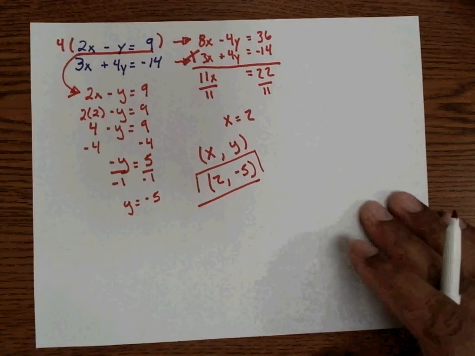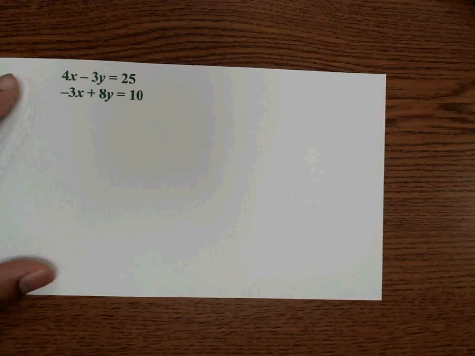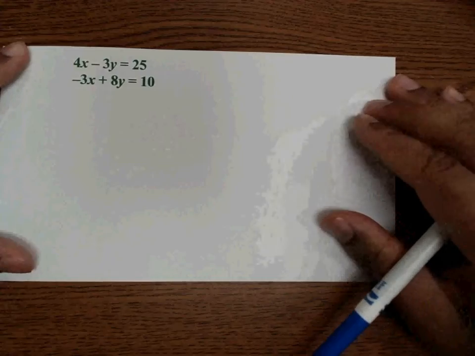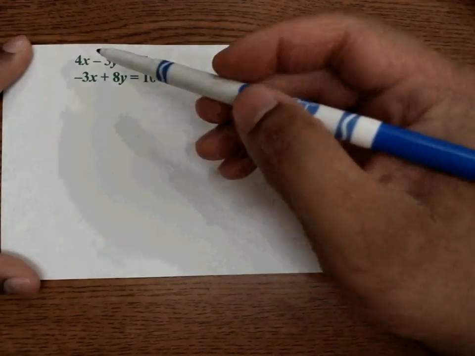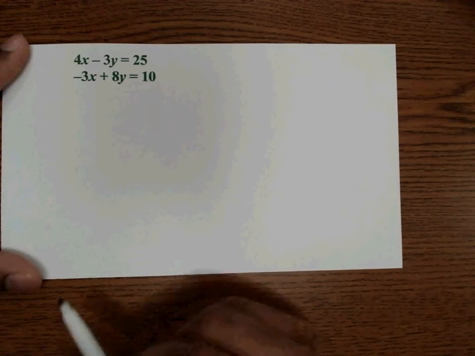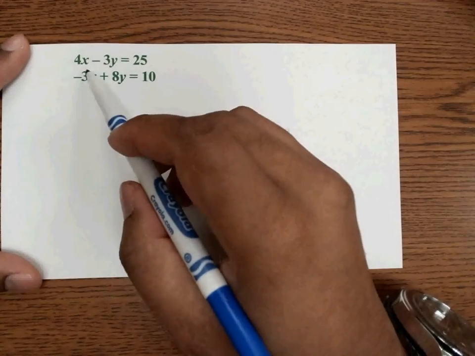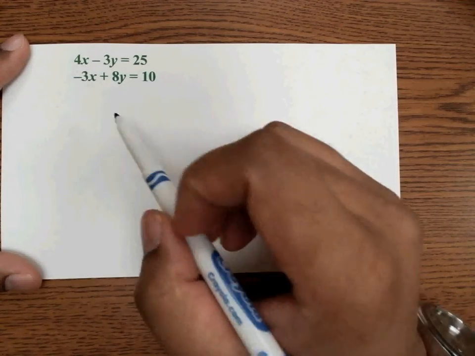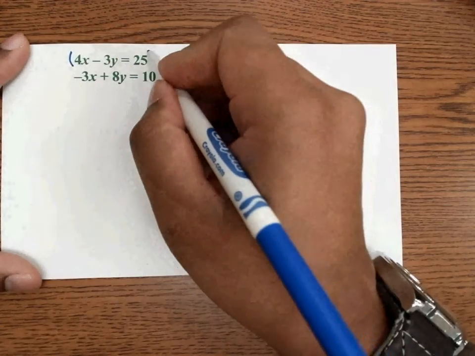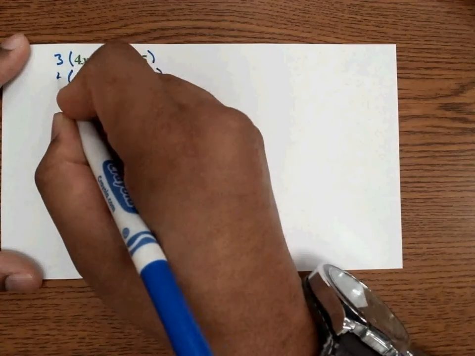So let's try one more. In this one, this time, we have 4x minus 3y is equal to 25, and we have negative 3x plus 8y is equal to 10. So in this problem, none of them are the same, and there's no one coefficient. So what we're going to do, we're going to try and make the x's the same. And by making the x's the same, we can easily make them both 12. So I can multiply this one by 3, and I can multiply this one by 4.